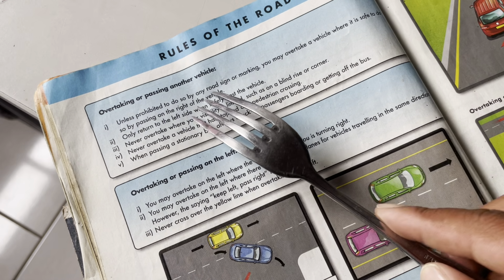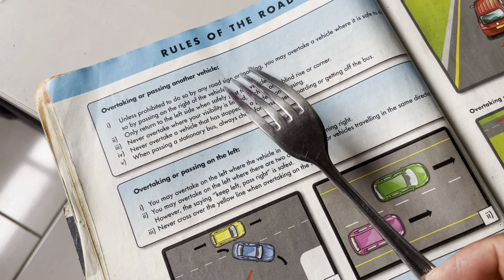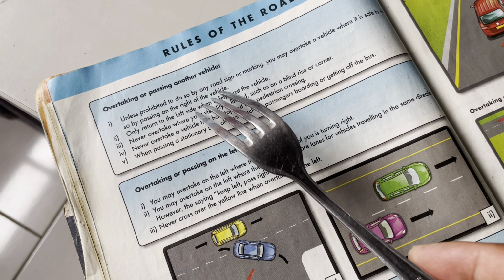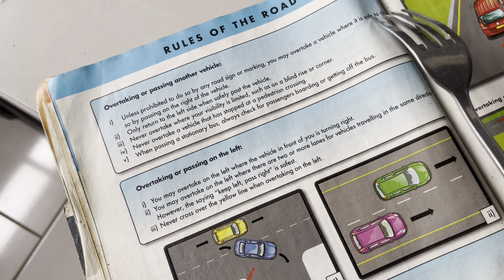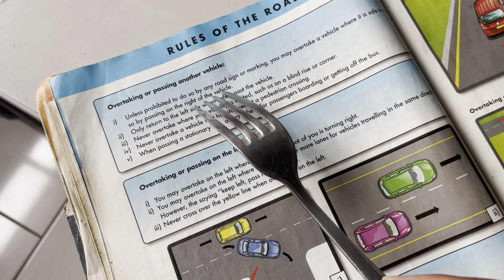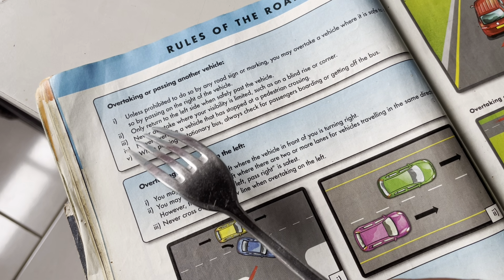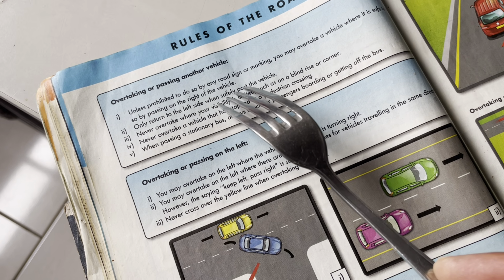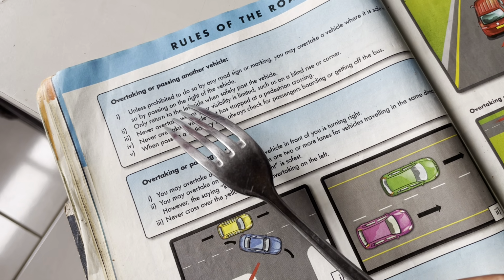And then we come to overtaking. Overtaking or passing another vehicle. The rules with regards to overtaking or passing another vehicle: unless prohibited to do so by a road traffic sign or marking, you may overtake a vehicle where it is safe to do so by passing on the right of the vehicle. So you overtake on the right hand side. Only return to the left side when safely past the vehicle.